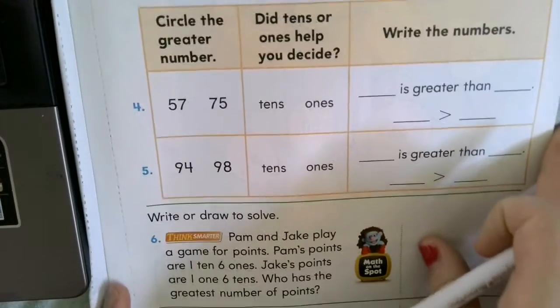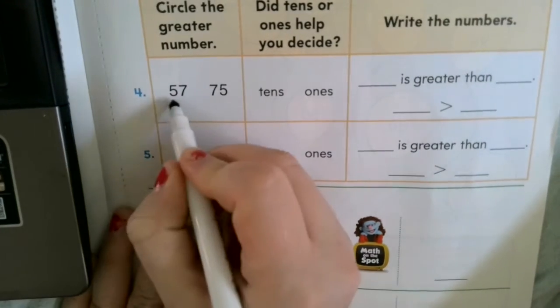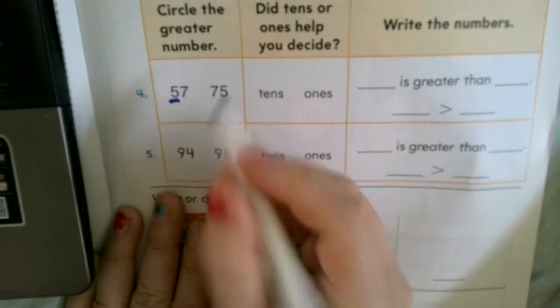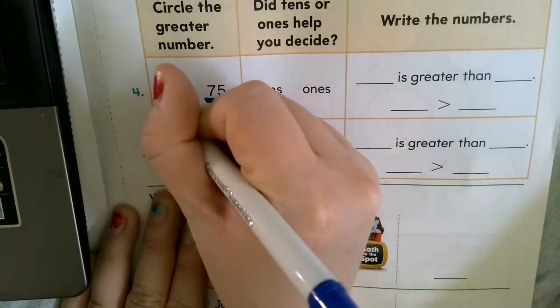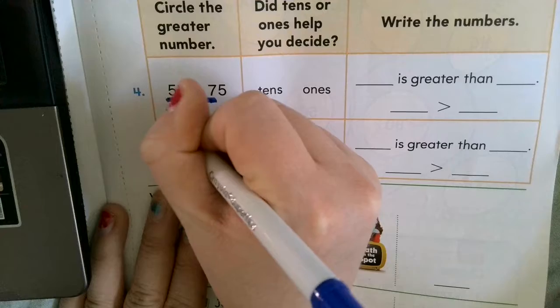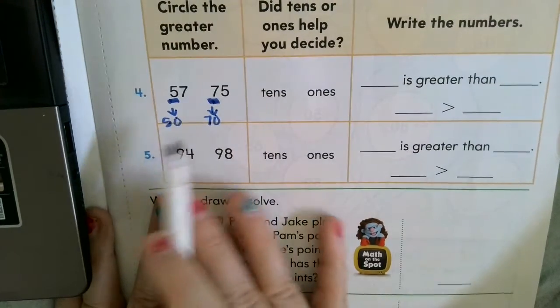Actually, let's do 2 more before I have you move on to doing it on your own. Okay, so we're circling the greater number. So here we go. We have a 5 in the tens place and a 7, right? And we know that stands for 50 and 70. So which number is bigger or greater?